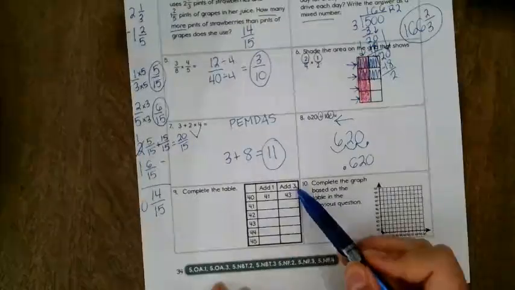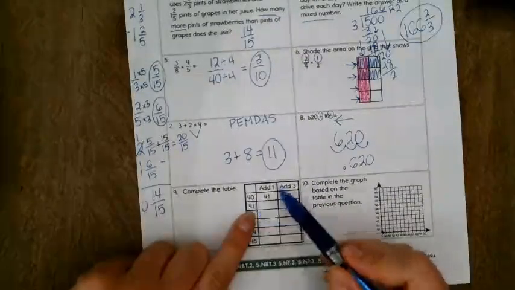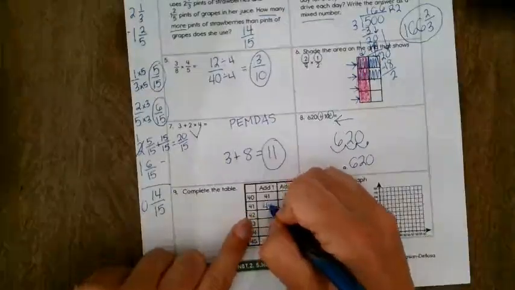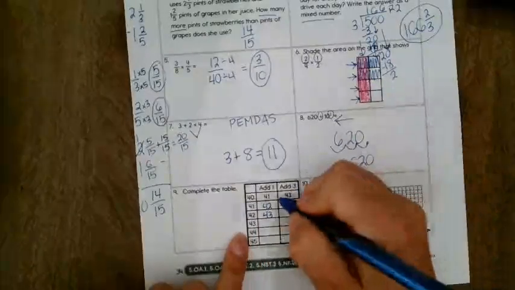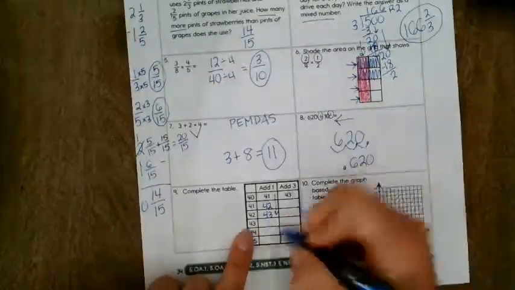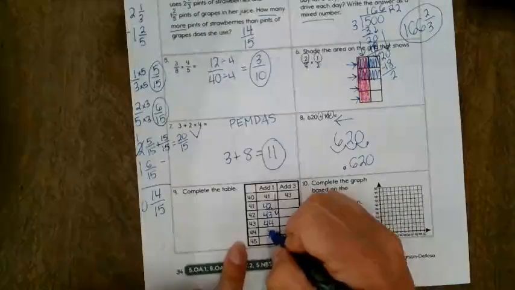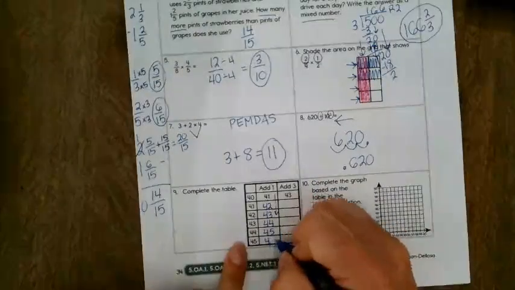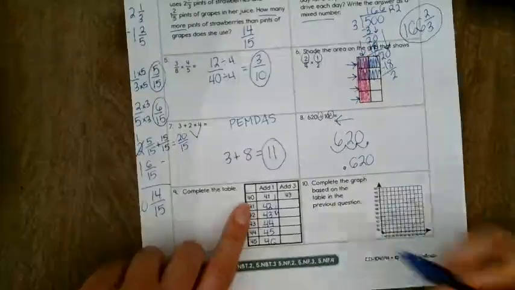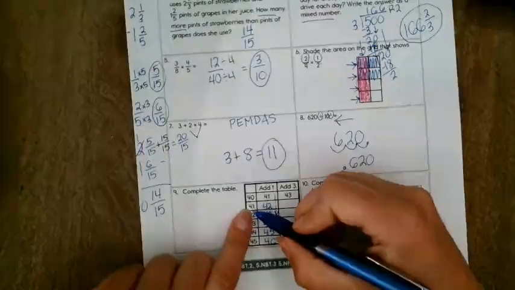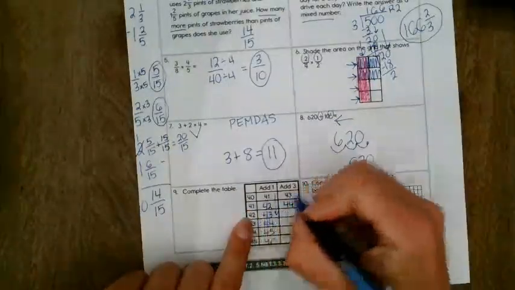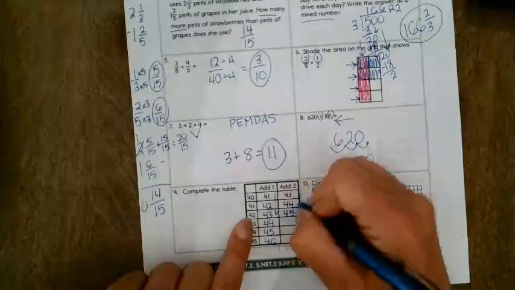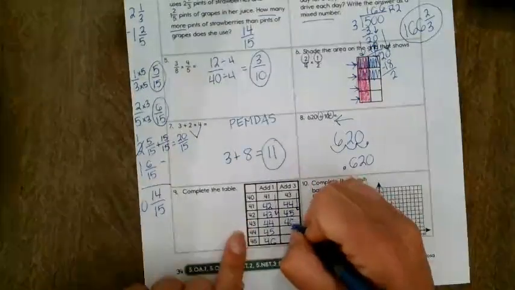We're adding 1 to all the numbers over here, and then we'll add 3. So 41 plus 1 is 42. 42 plus 1 is 43. And you should start to see a pattern going down. 44, 45, and 46. All right, now we're adding 3. 41 plus 3 is 44. 42 plus 3 is 45. And again, you should start to see the pattern. 46, 47, 48.